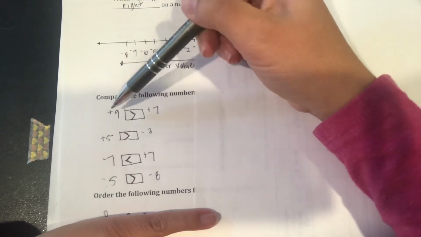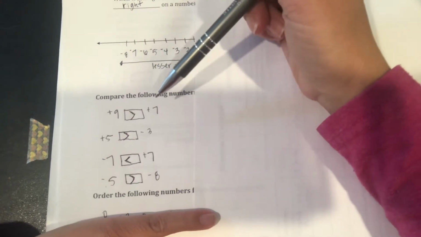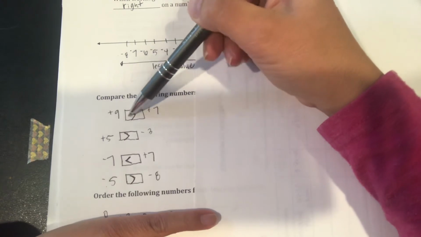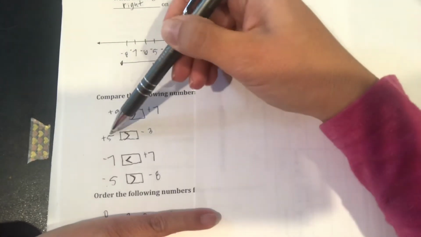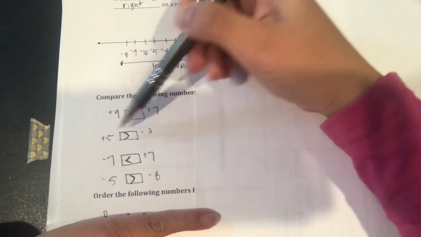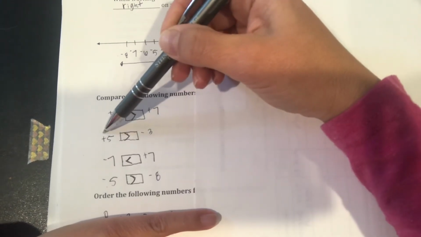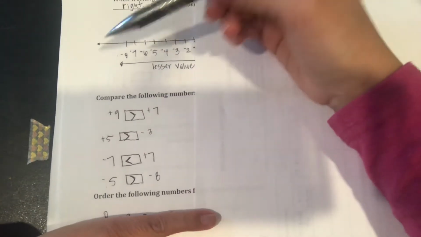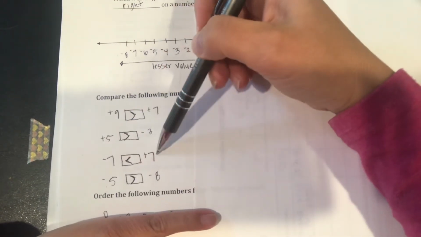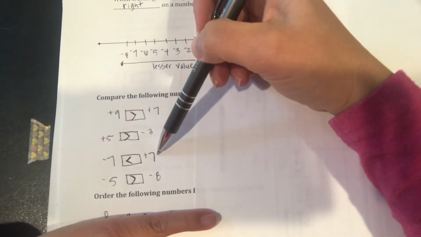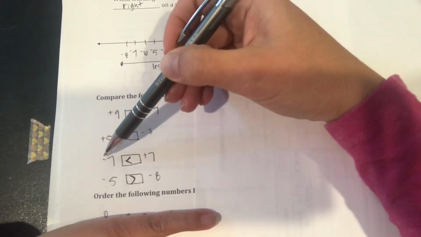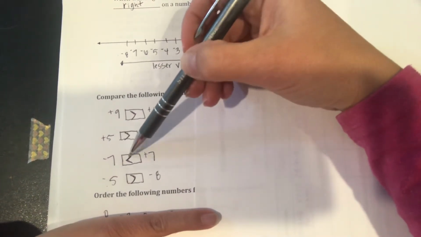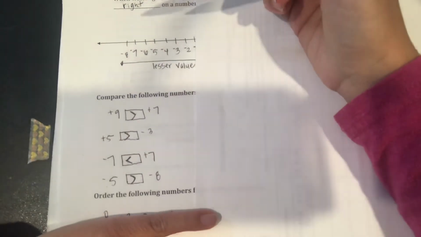And it always points to the left as well. I kind of told my class that, less than to the left. But this is 9 is greater than 7, okay? Positive 5 is greater than negative 3. Would you rather have $5 or negative $3? Right, you'd rather have 5, so 5 is greater than negative 3. Negative 7 and positive 7, which one is greater? Would you rather owe your mom $7 or would you rather have her owe you $7? Right, so you point it to the smaller number.